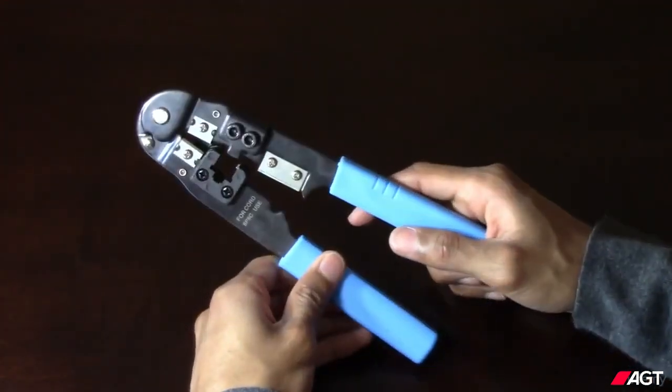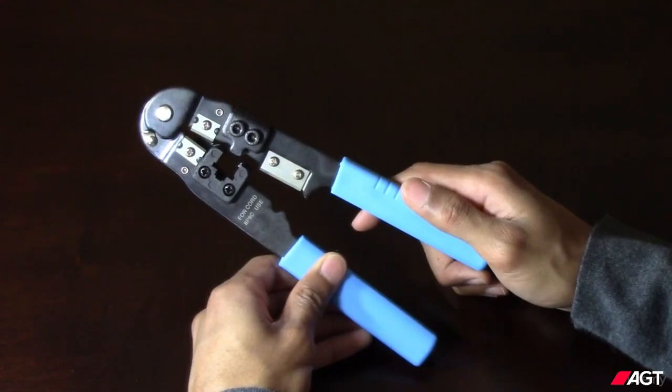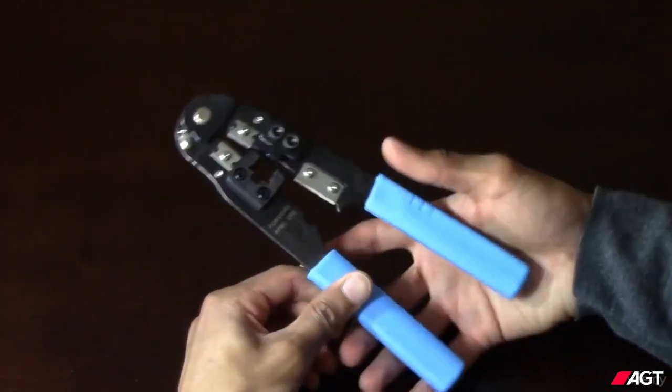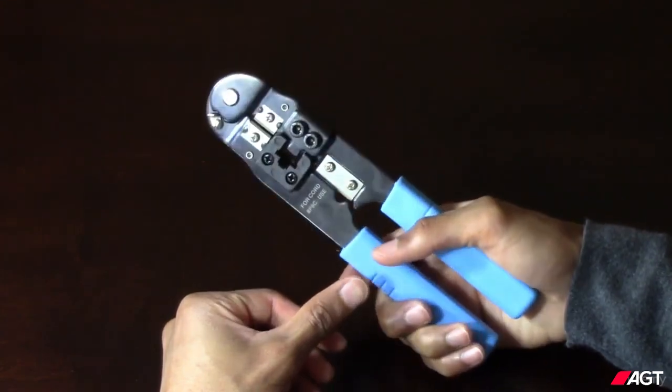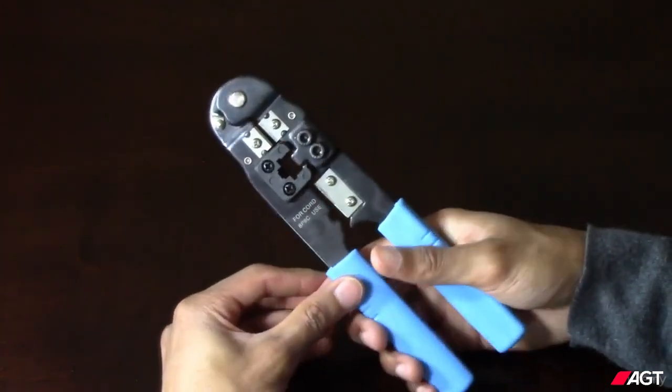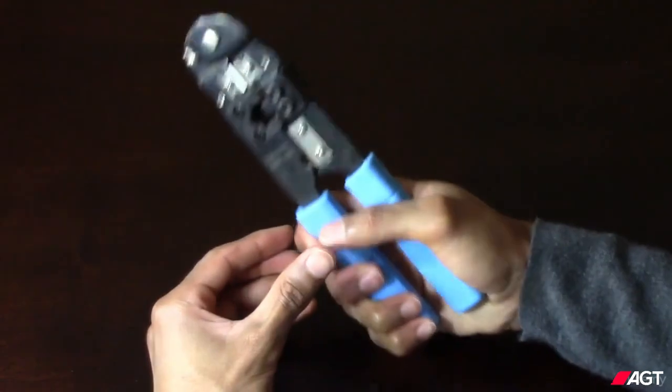One thing that I'll mention is that though all crimpers are basically the same, there's a reason that some are higher priced than others. The only real difference is that the higher end tools are easier to use, easier to squeeze.